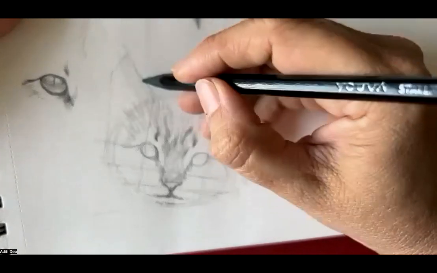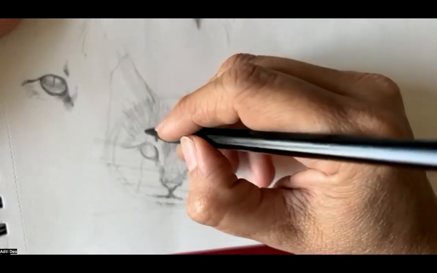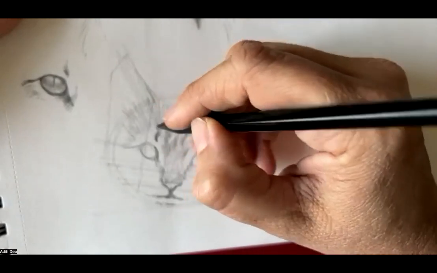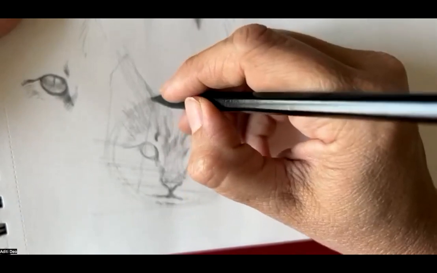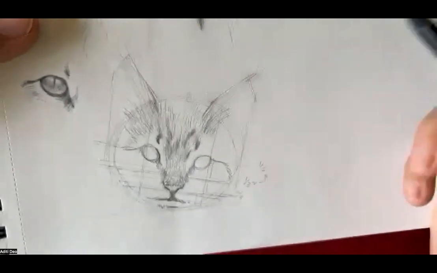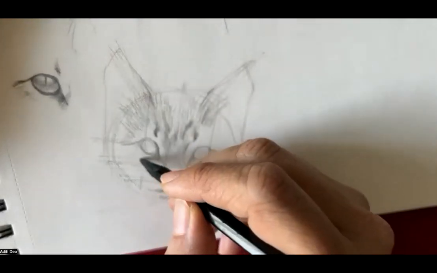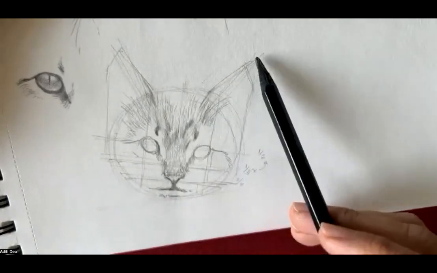When you're sketching, one thing might happen. As you start adding more and more elements, you will notice that maybe you have made certain lines too long or too short, or some kind of adjustment might be warranted. Like in my case, my ears have become too big.